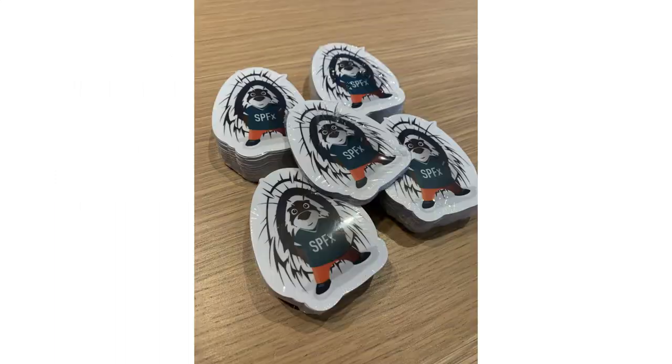And also, don't let me forget, there's apparently a mascot now for SharePoint Framework. His name is Parker, and I don't know anything about this. I don't know why, but there it is. So have fun with that.